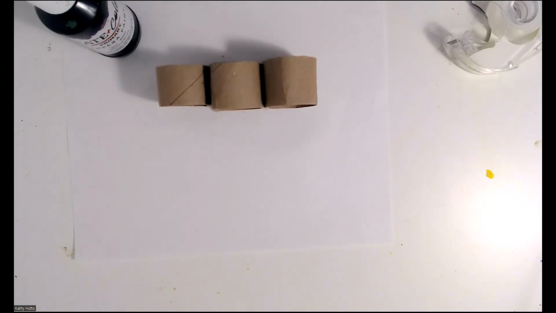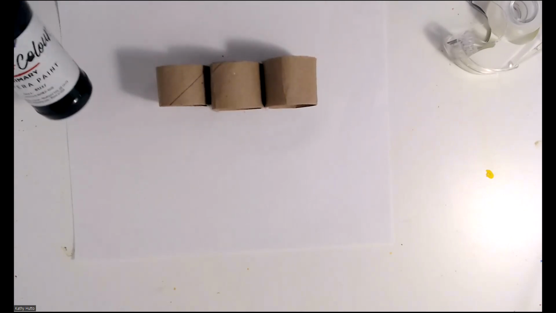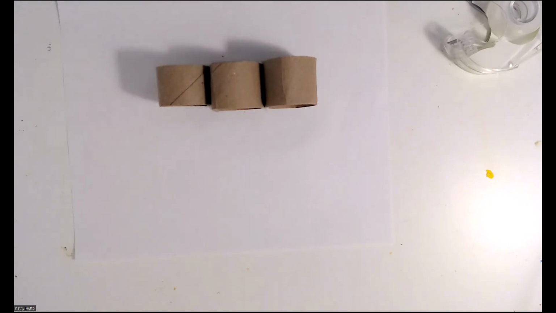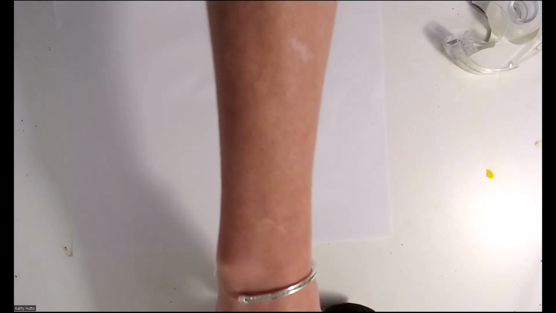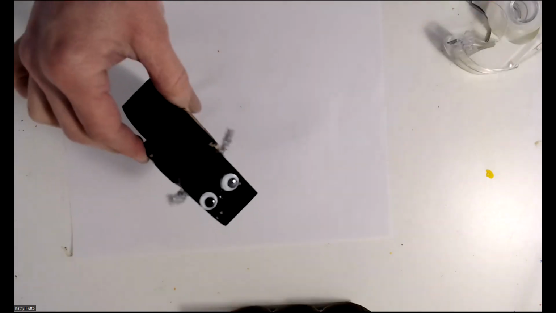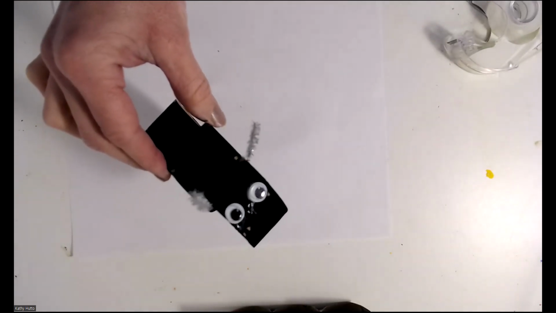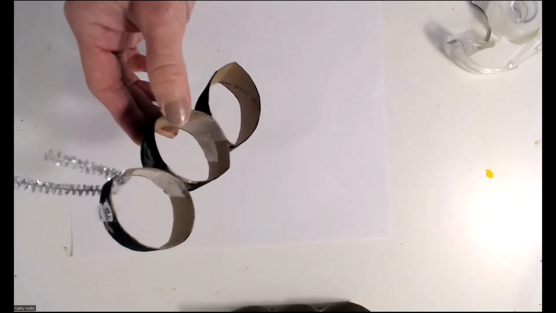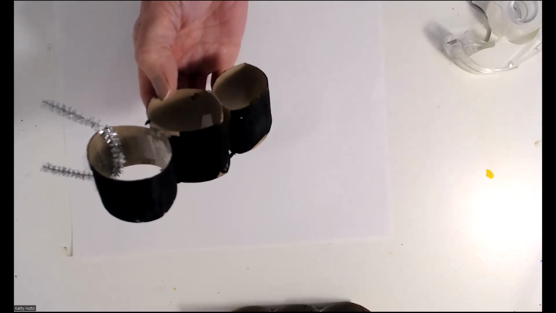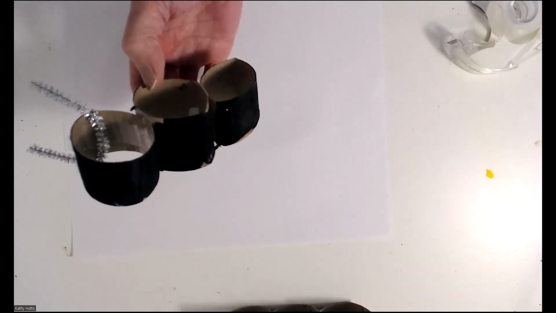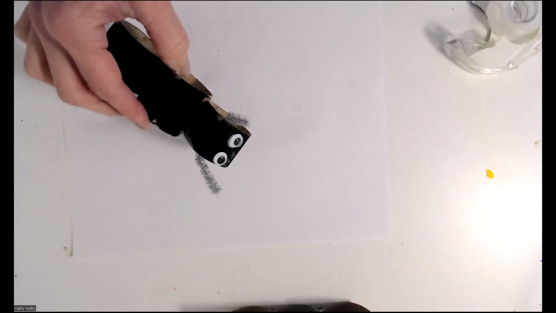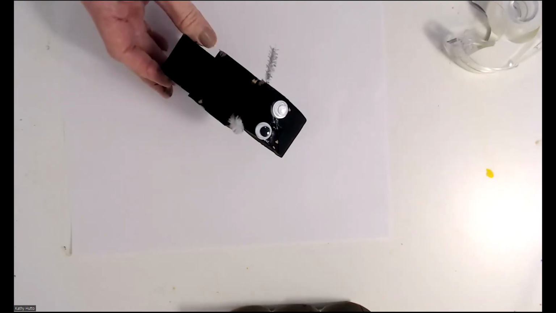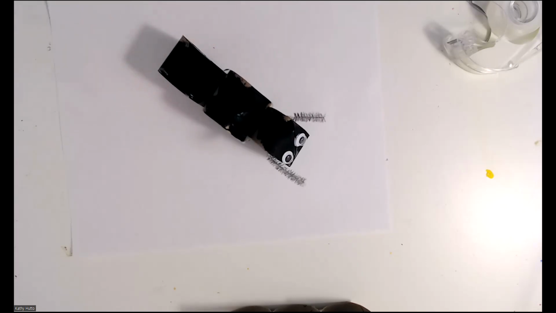Okay, so now you can use some black paint or a marker or a crayon to color your ant. Then you can add some wiggly eyes if you'd like, or just cut out your own paper eyes. And then if you have a pipe cleaner, you can see I just taped a pipe cleaner up under the head for the 2 little antennae. So there you have it. That is my little art project for today.